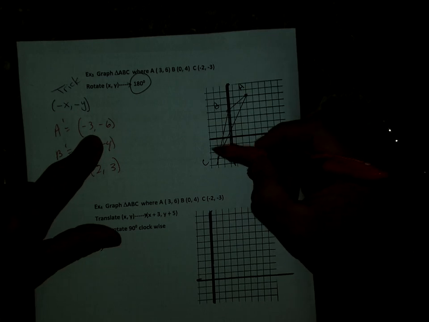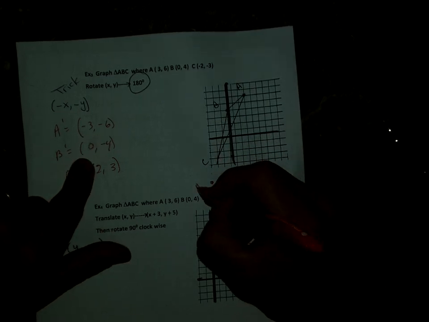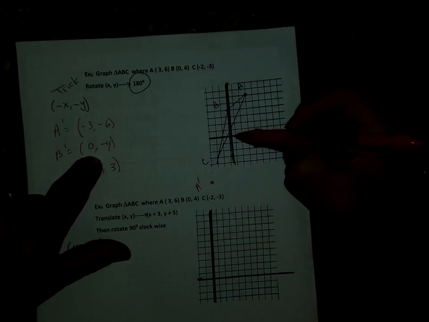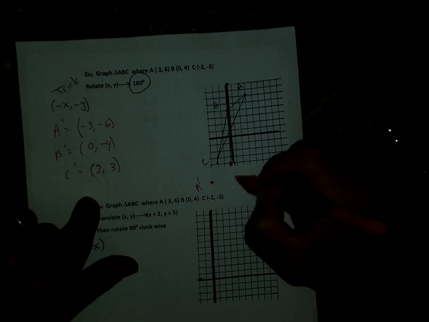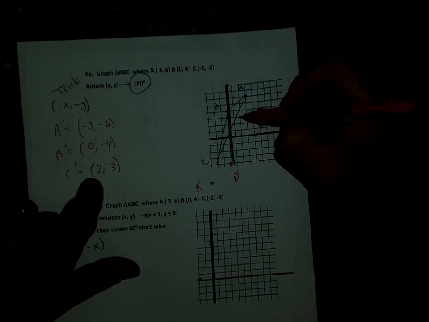Let's check it out. Okay, so -3, 1, 2, 3, -6, 1, 2, 3, 4, 5, 6, way down there. Okay, so I'm off the page. I can deal with that. 0, -4, 0, 1, 2, 3, 4. There's B prime, and then 2, 1, 2, 3. There's C prime.